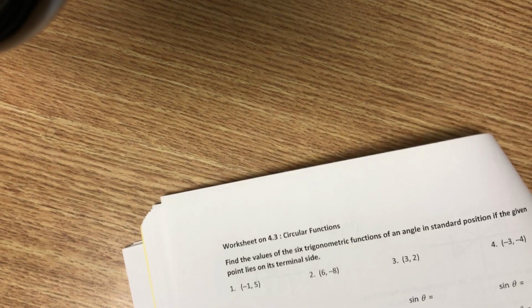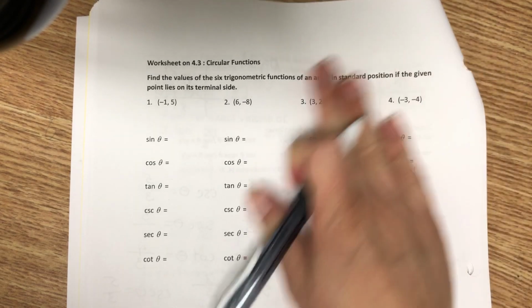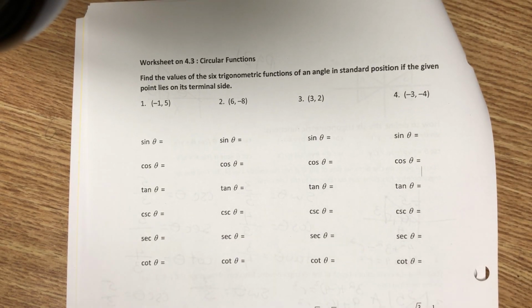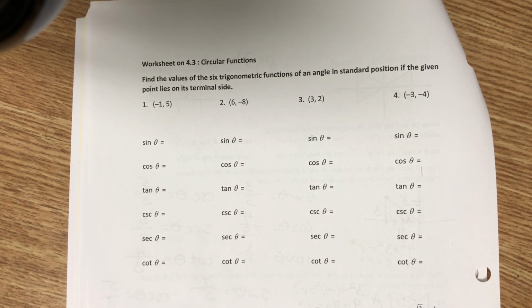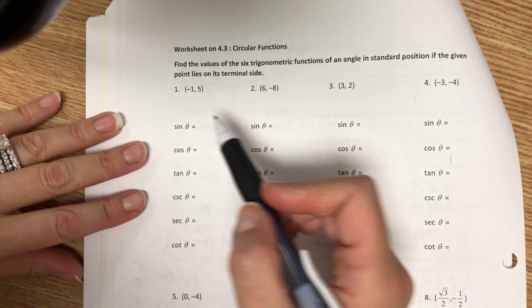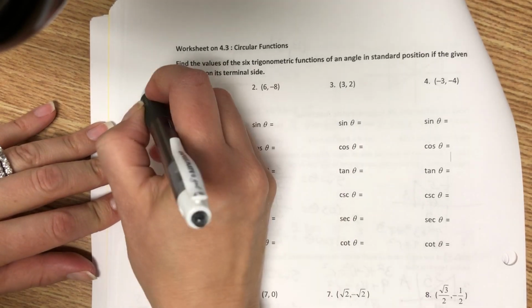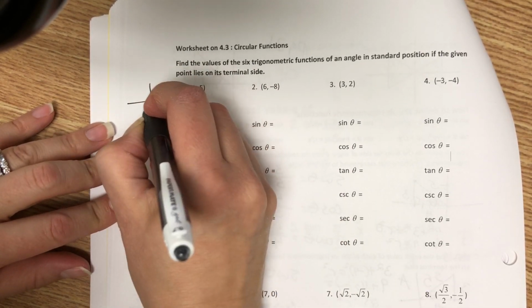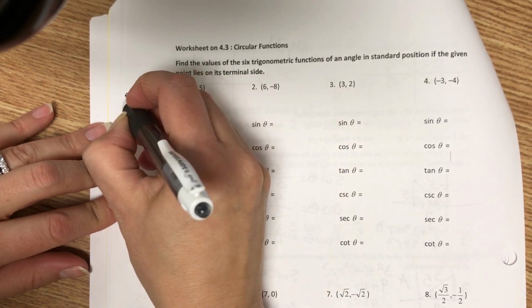So your homework today is going to be 32 and 33. I'll do one of these problems with you, and then you are responsible for the rest, and you'll have the rest of the class to work on them. So we're going to draw this point and then fill in all of our ratios. I recommend making a little sketch. So over 1, up 5.